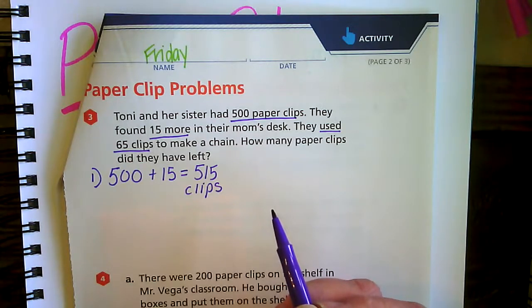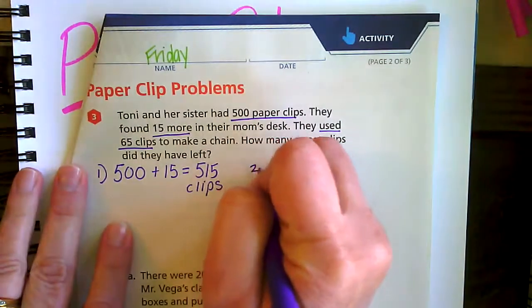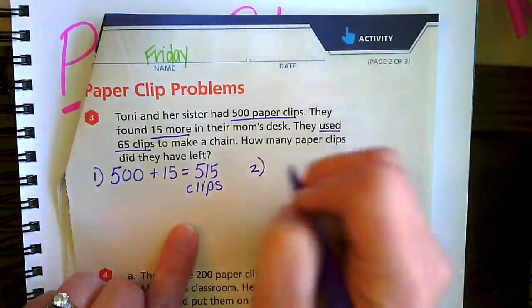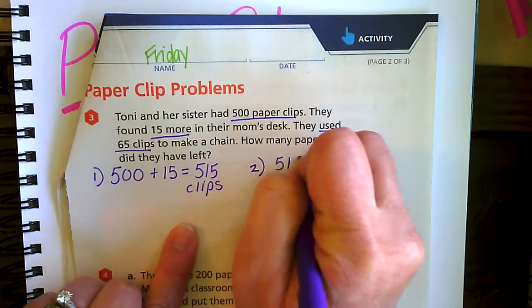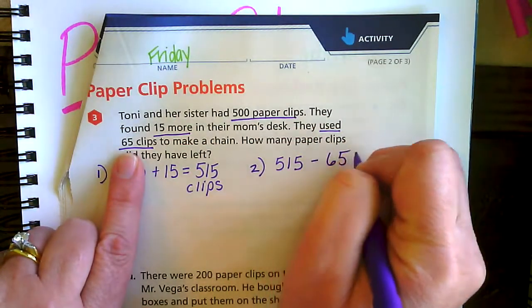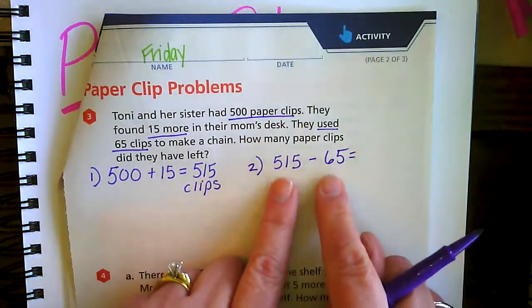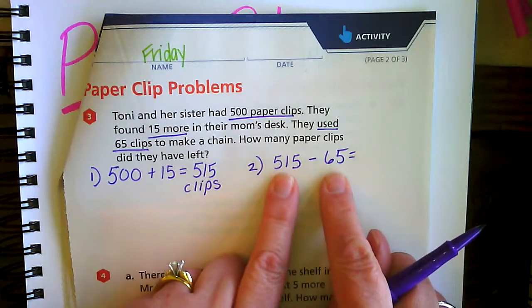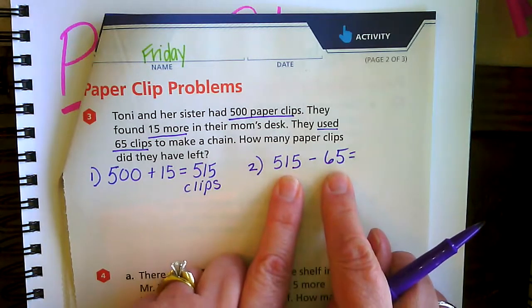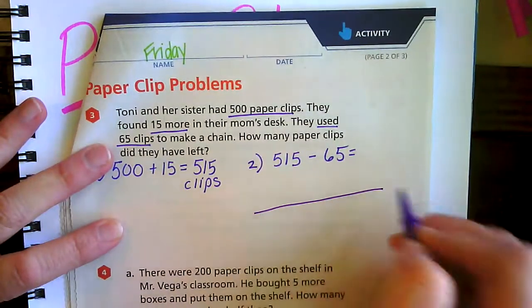So when you use something, they're taking away, which is subtraction. So let's go ahead and do that. 515, and they're taking away 65. Okay, so when we subtract, we want to find the difference between these two.